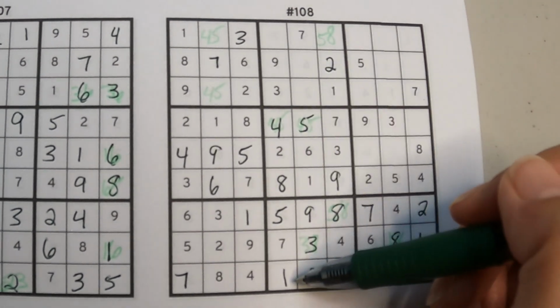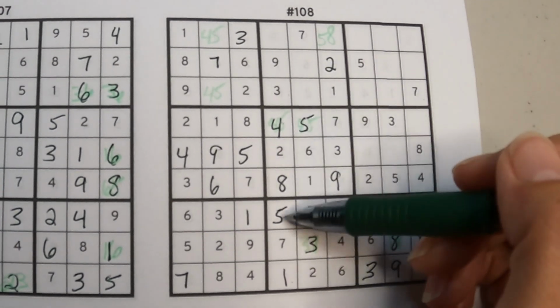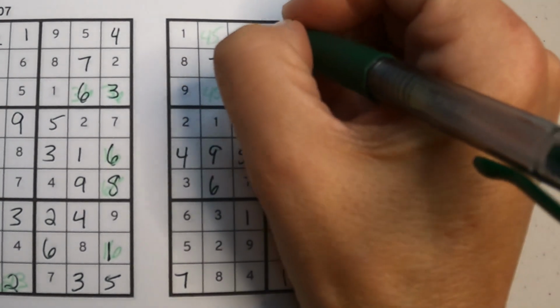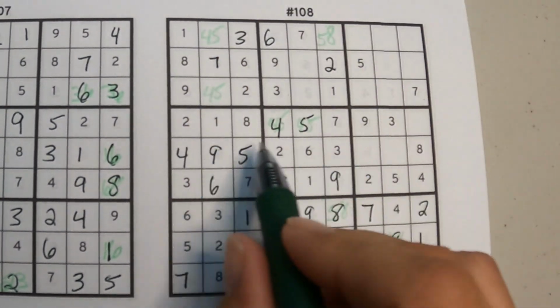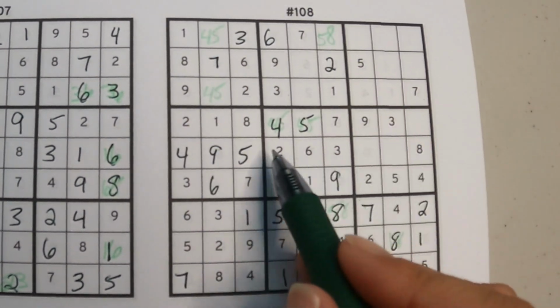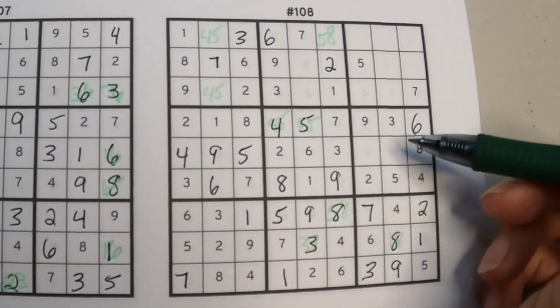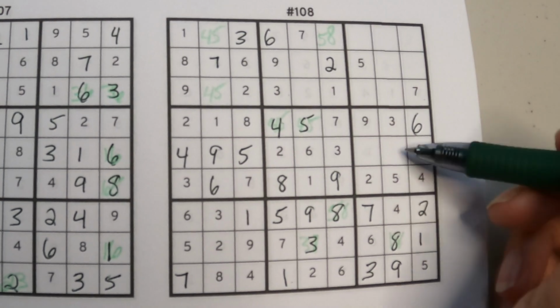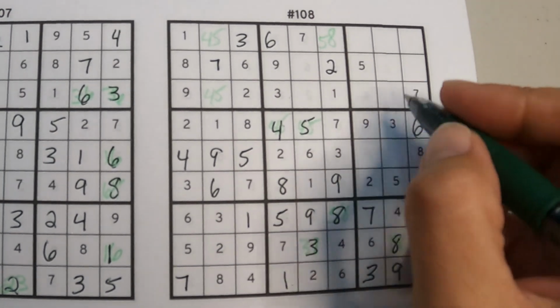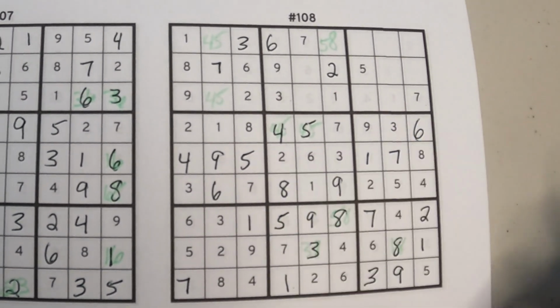So to finish out this column, we've got 1, 2, 3, 4, 5. We're missing a 6. For this row, looks like we're also missing a 6. For this box then, we're missing 1 and 7. We've got a 7 here, so 1, 7.